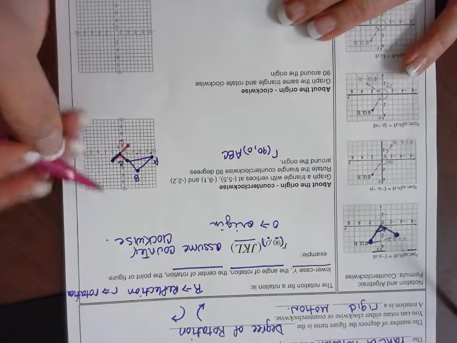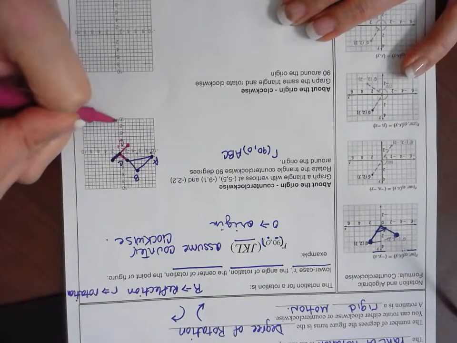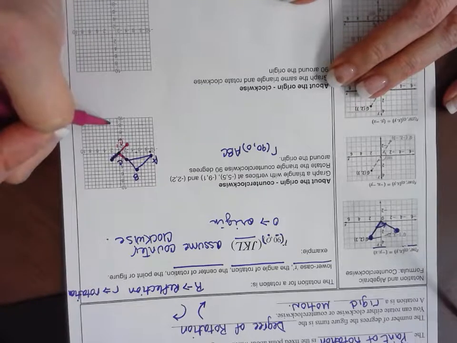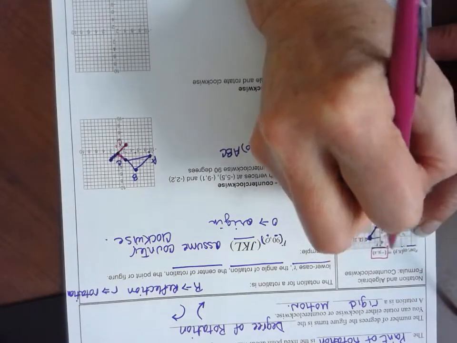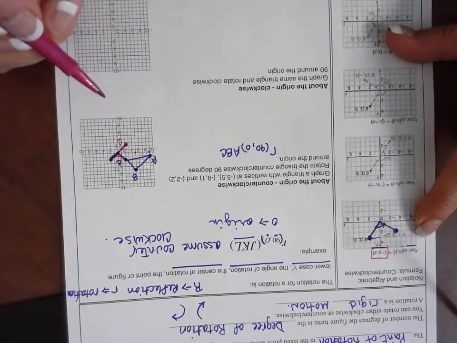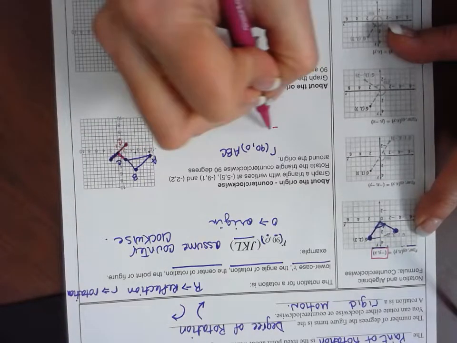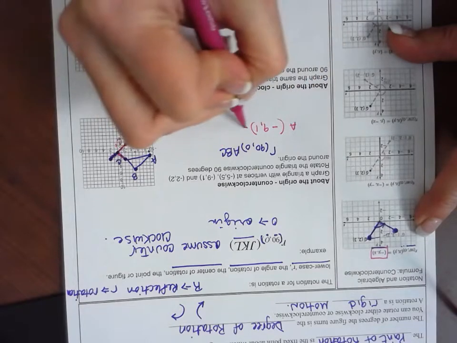And then if we think about it, you can continue rotating everything around, but once you get that first point, the rule of (negative y, x) makes it much easier. So if I had (-9, 1), that was my A point.